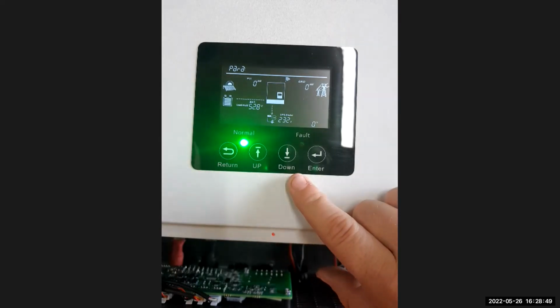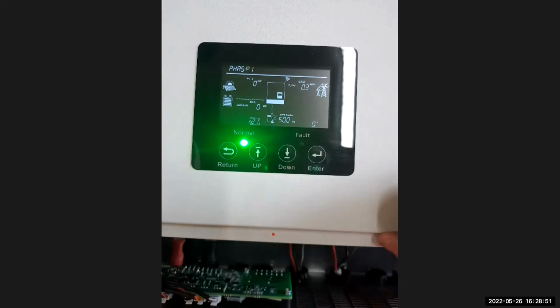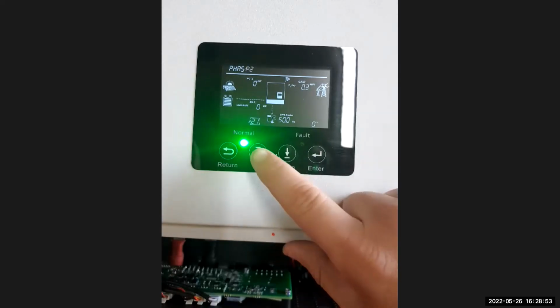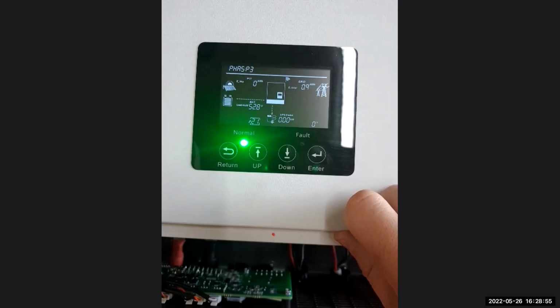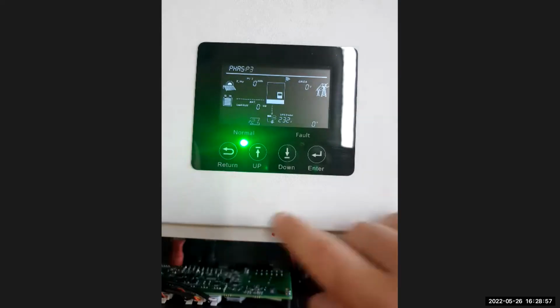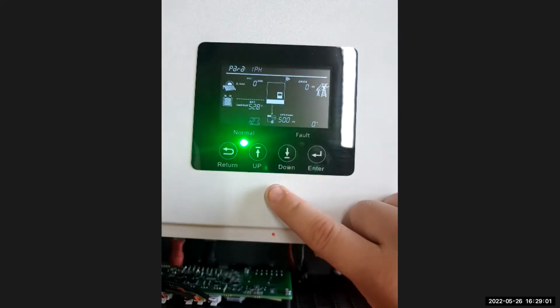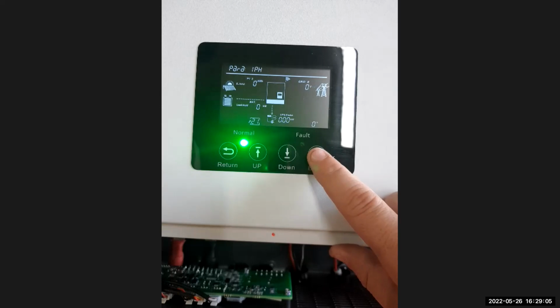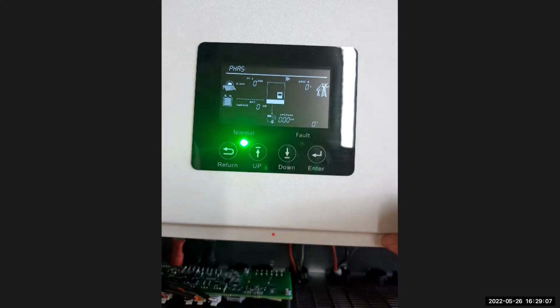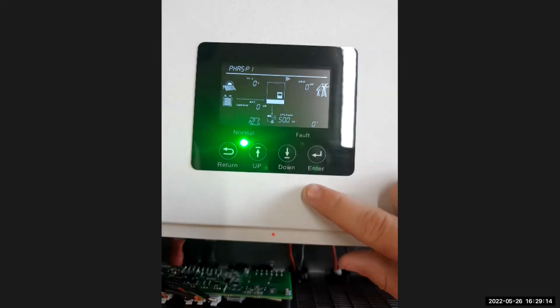On a 3-phase parallel system, you press the enter button, then you can select the phase for this one, phase 1, 2, or 3, and then you just press enter. I'm here having a 1-phase system, so I'm on 1 phase. I press enter, then P1 will flash. It's the first phase. You can't change the phase of a 1-phase system, so it's going to be 1 phase.